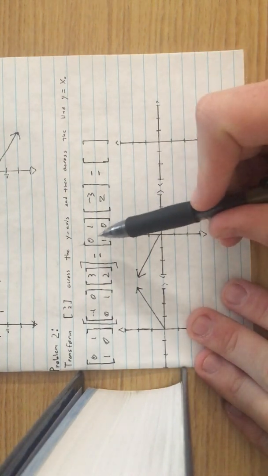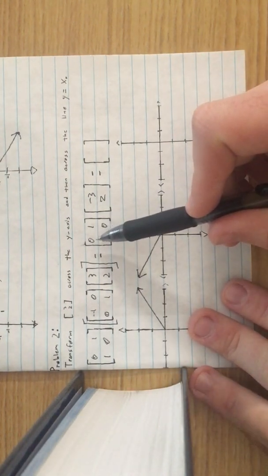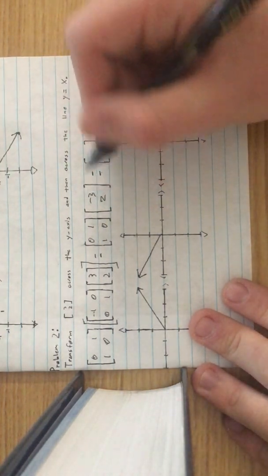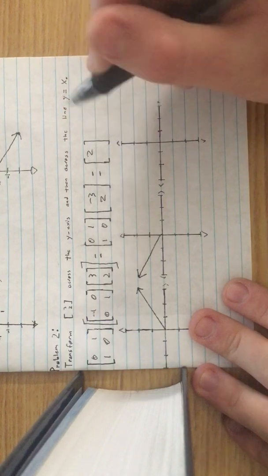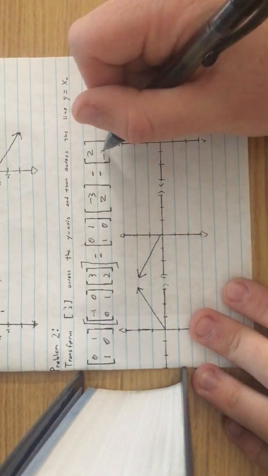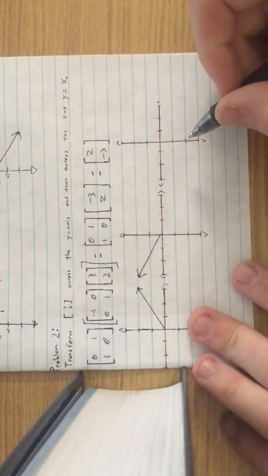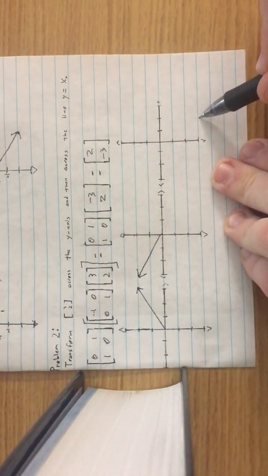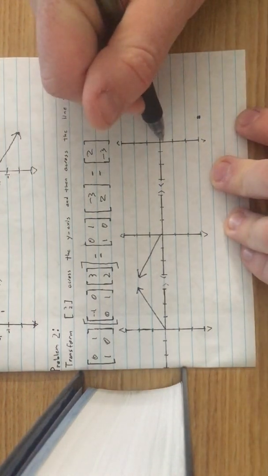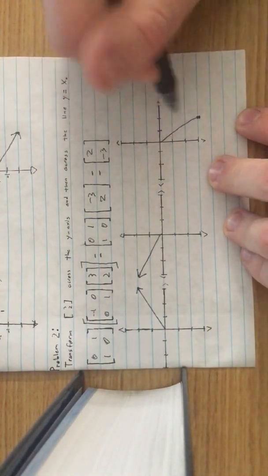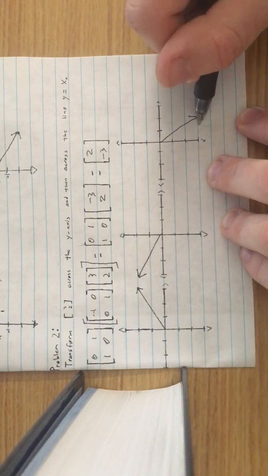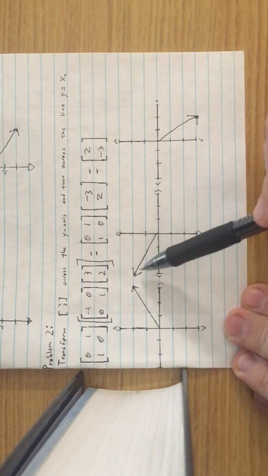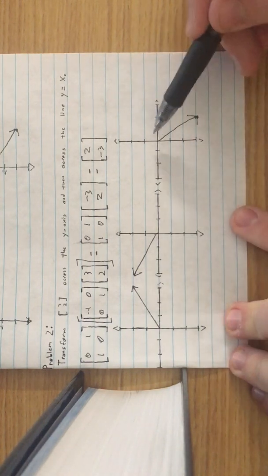Then we're going to do multiplication for transforming across the line y equals x. So 0 times negative 3 is 0, 1 times 2 is 2, 1 times negative 3 is negative 3, and 0 times 2 is 0. Now when we plot this, we go over 2, down 3. Plot our point. And there we go. We have this vector reflected across the y-axis, and then again across the line y equals x.